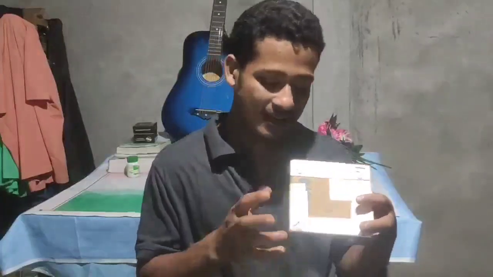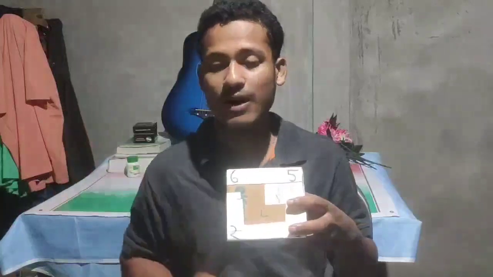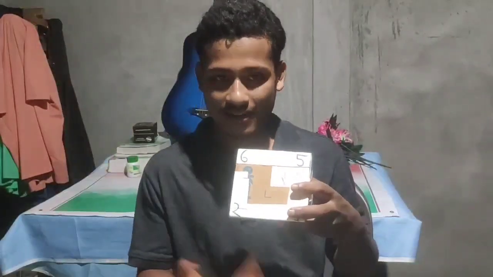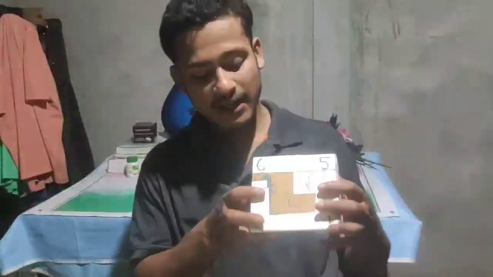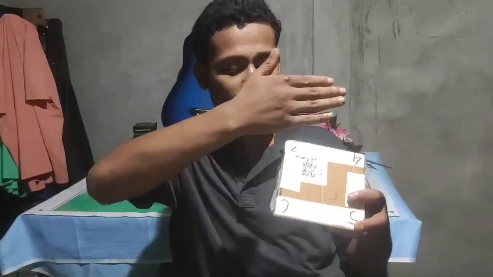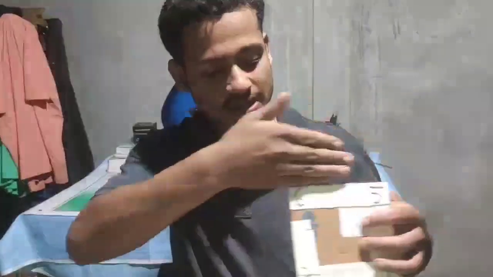So the first element is (1 2)(3 4)(5 6). It has order 2 by permutation, right? And this is (2 3)(1 4). Order 2. Okay, no problem. Similarly, you can find the reflection element when the plane passes through this 5, 6. You have obtained that reflection element.